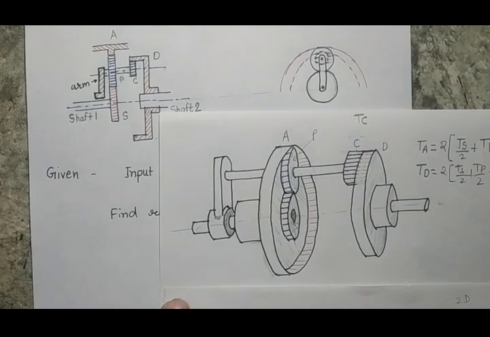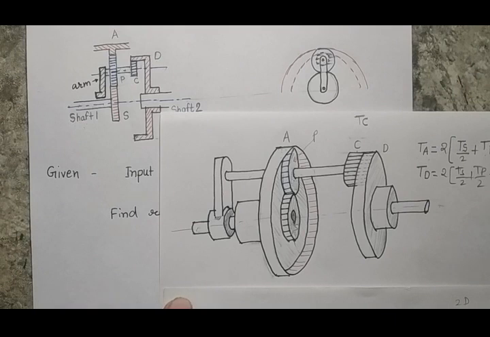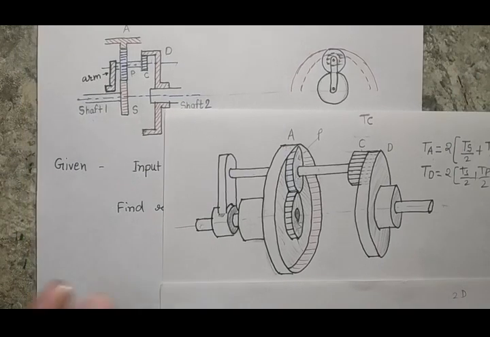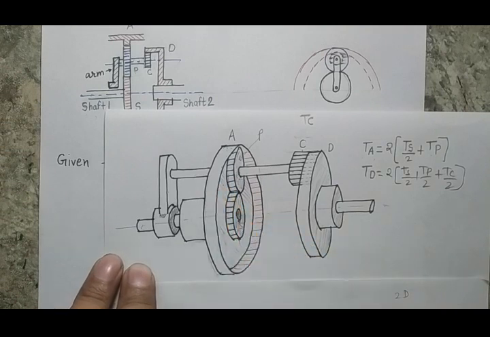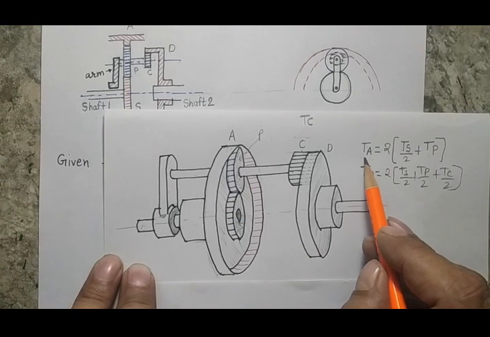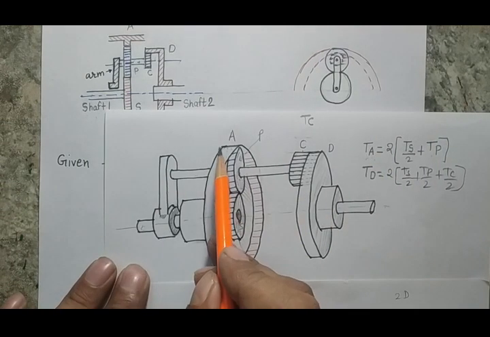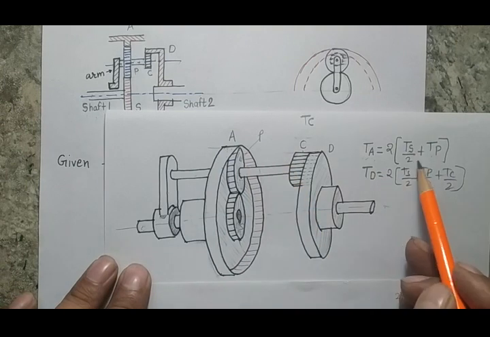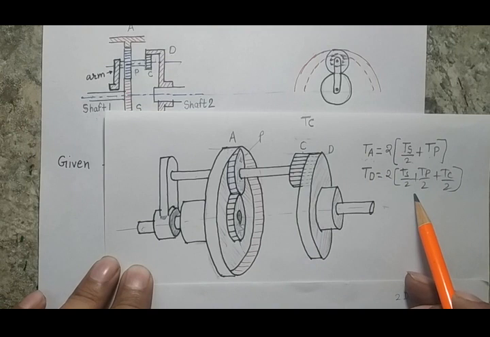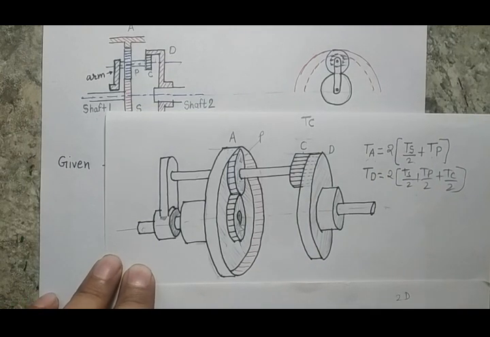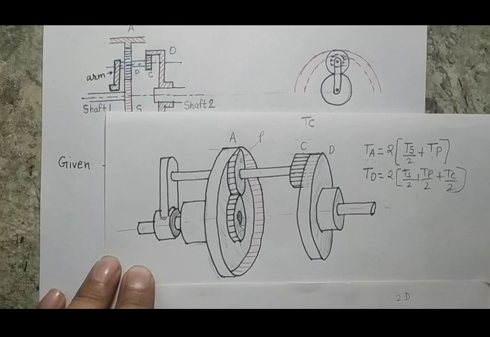In most of the cases, the number of teeth on all the gears is not given, but we know that the pitch is equal for all the gears. That means I can consider the radial distance of the gear, and that radial distance can directly be converted into number of teeth. So in this case, if I want to find the number of teeth on gear A, I can use this formula. If I am interested to find the number of teeth on D, I can use this formula. Similarly, if any gear doesn't have its number of teeth given and we know the teeth on the other gears, we can find the number of teeth.